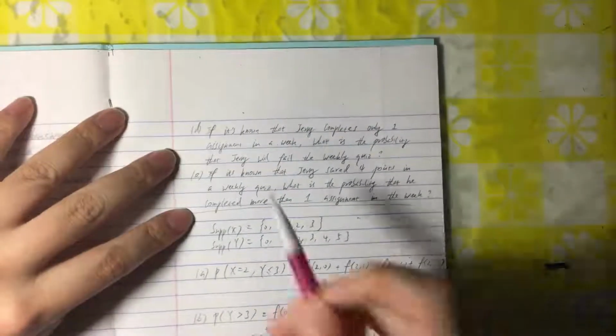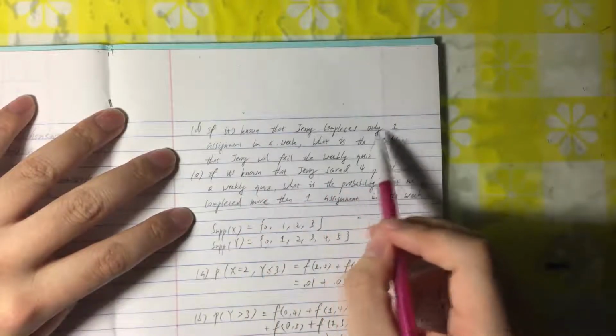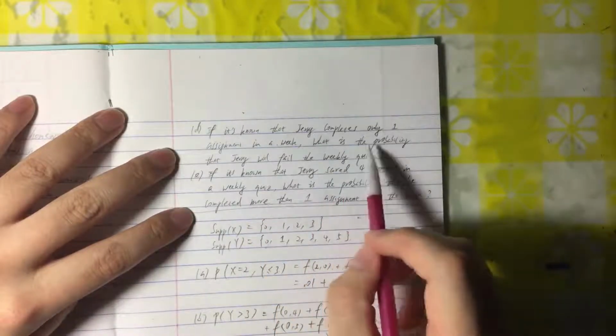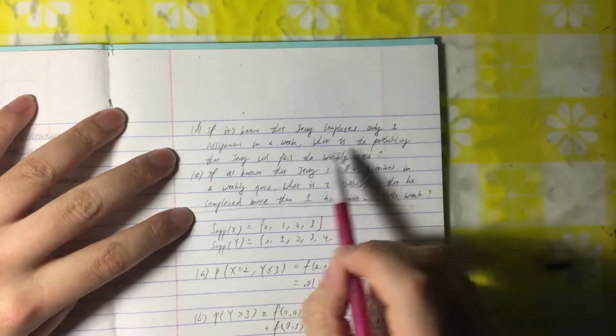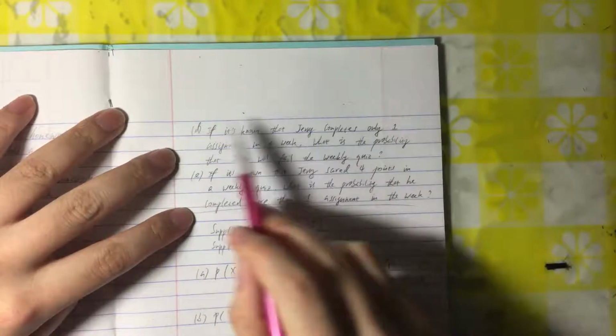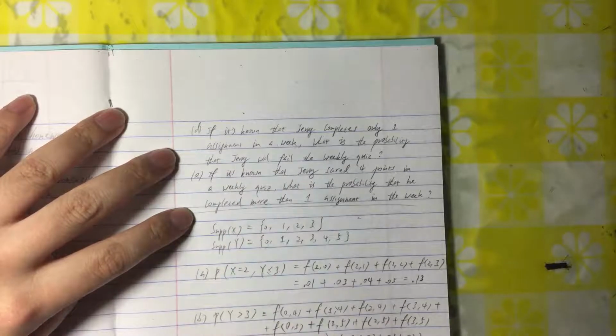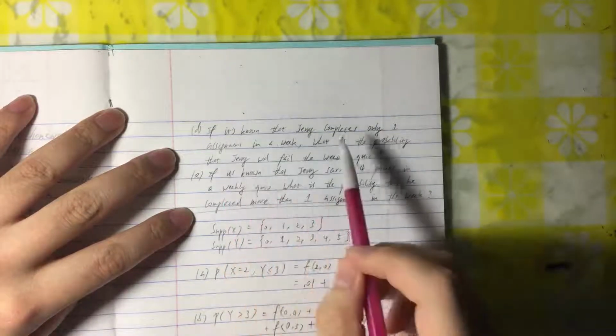Now, part D. If it's known that Jerry completes only 1 assignment in a week, what's the probability that Jerry will fail the weekly quiz? This is conditional probability. What's given is that Jerry completes only 1 assignment in a week, x equal to 1. What's the probability that Jerry will fail the quiz?